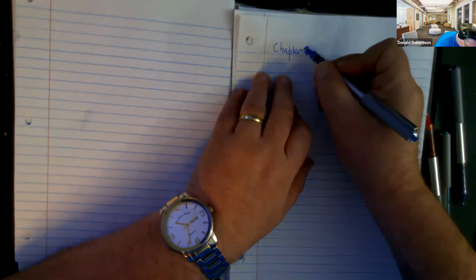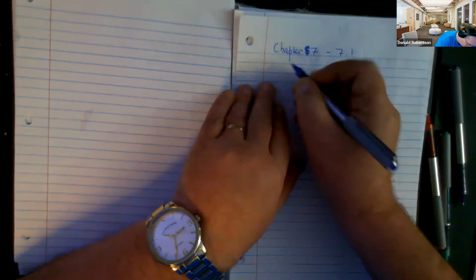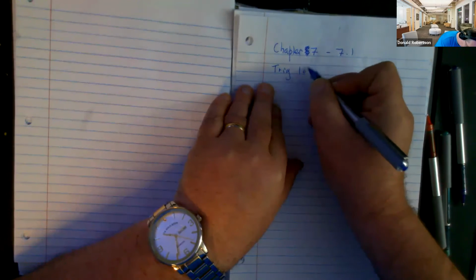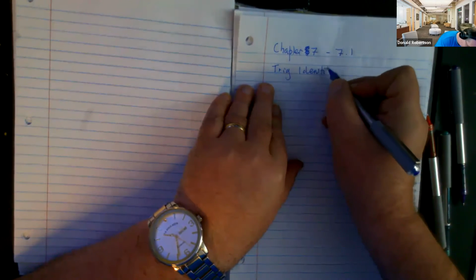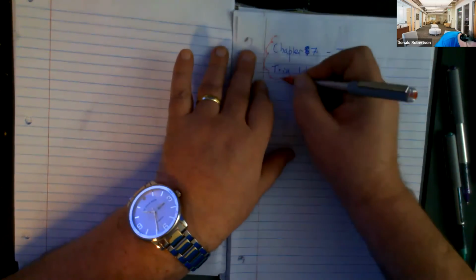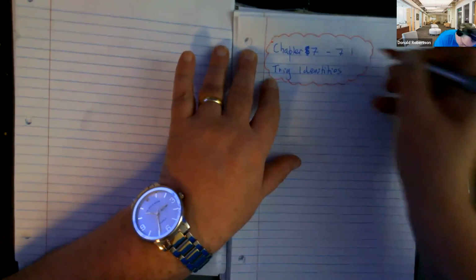So we're starting chapter 8. Chapter 8. That's me definitely thinking chapter 7. In particular, we're going to do 7.1, and these are trig identities. A lot of people find trig identities confusing or difficult, and I can understand why. But the more practice you get at them, the better you will become.